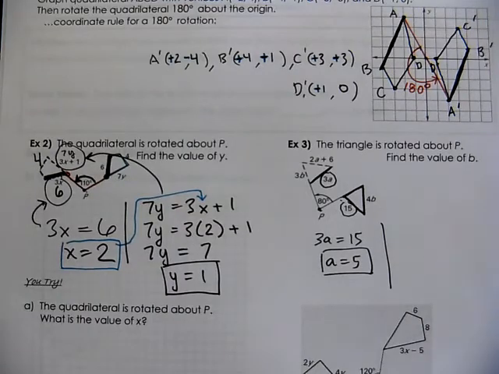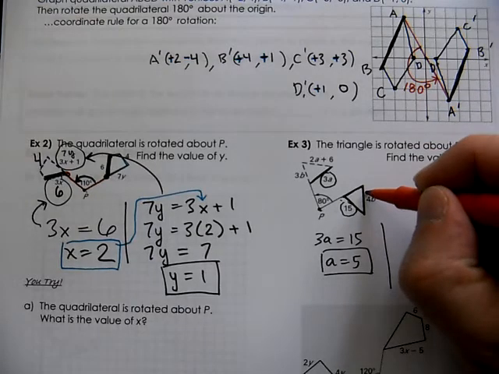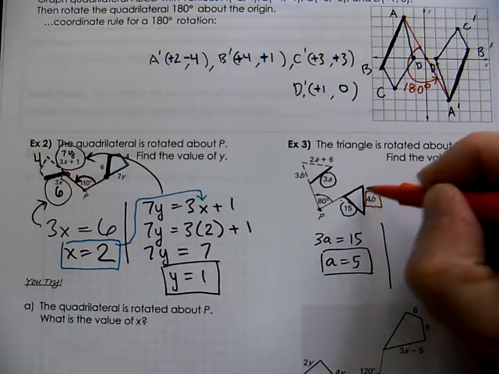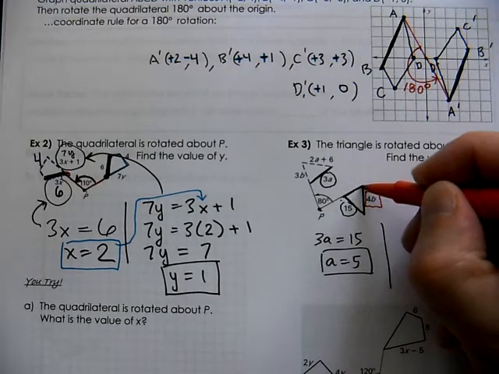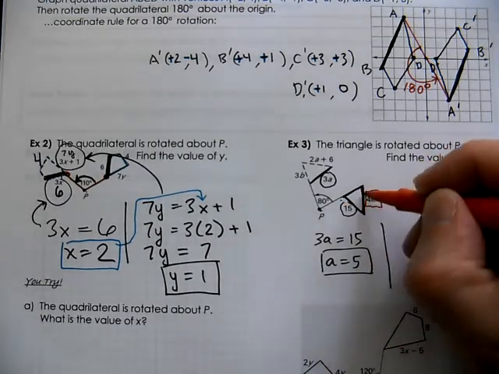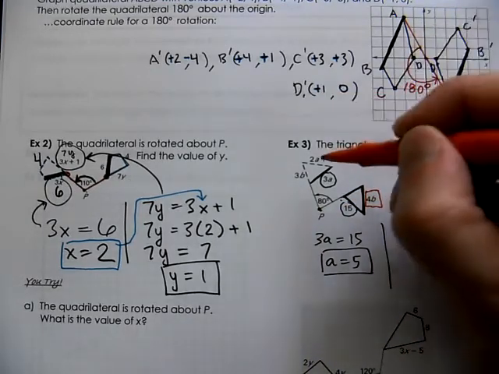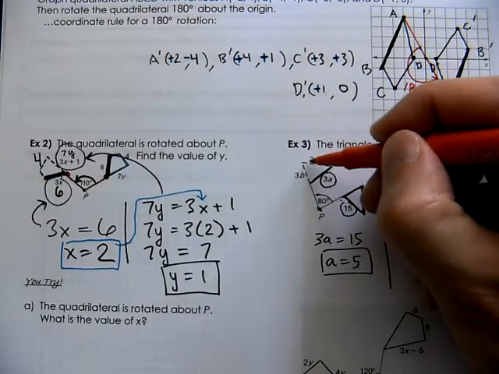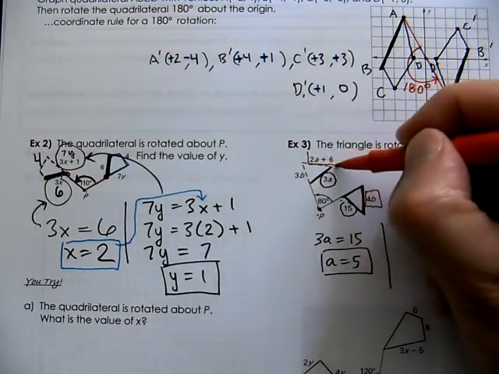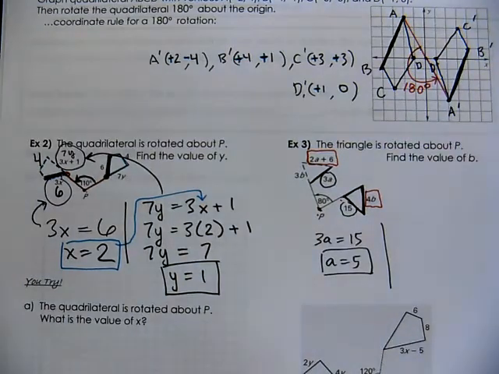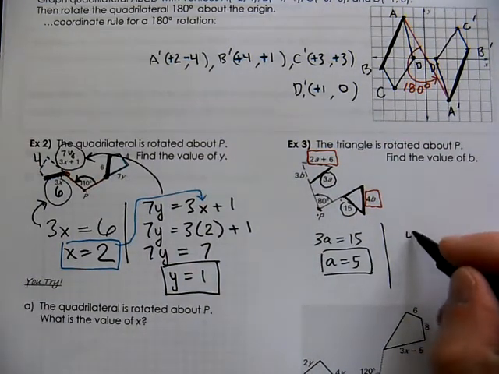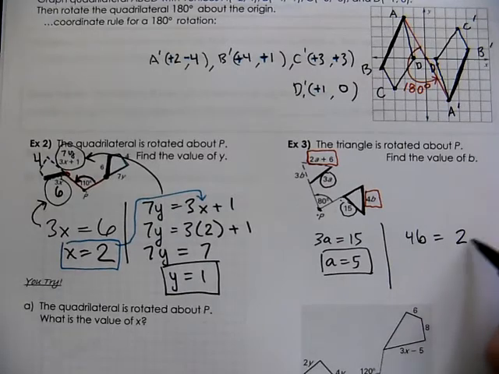So there's one of them. So now I'm taking a look at this side described as 4b, and I'm thinking, okay, where does that land? This side described as 4b is a side that is farthest away from that point of rotation. So on the image, I want to find the side that is also farthest away from that point of rotation, and that's the 2a plus 6. So those would get paired up. The 4b is equal in length to the side labeled as 2a plus 6.